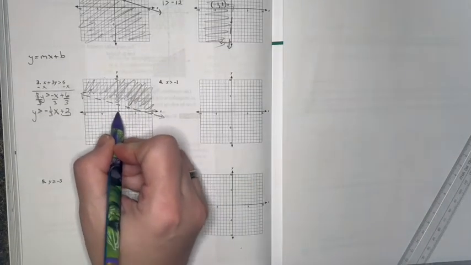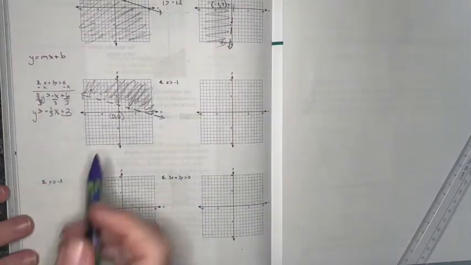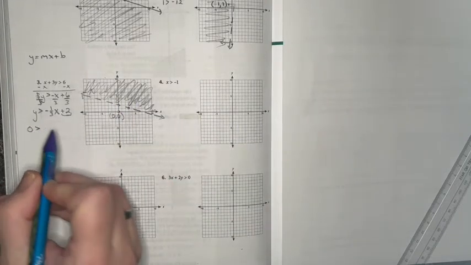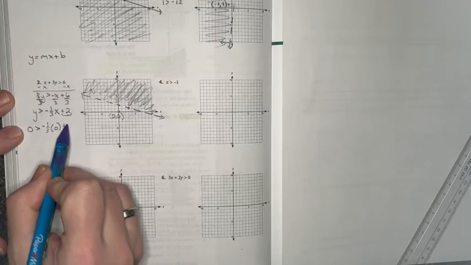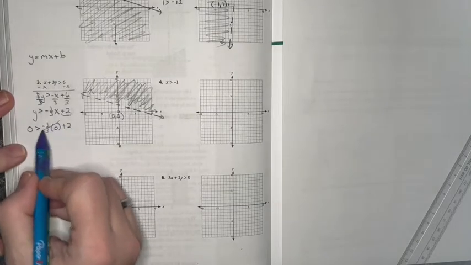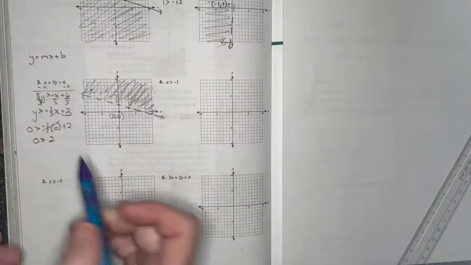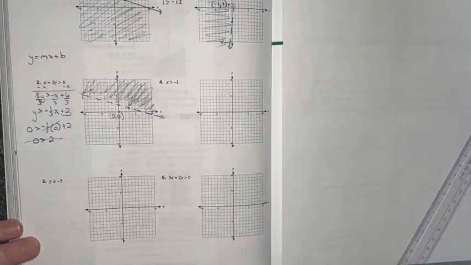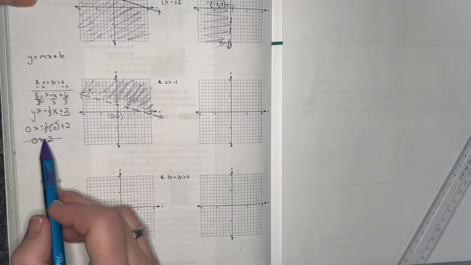Okay, let's check a point. Let's check the origin point, which is 0, 0. Let's see if it fits the solution. It shouldn't, because that's not the side I shaded. So let's see. Is 0 greater than, because my y is 0, negative 1/3 times 0 plus 2? Well, negative 1/3 times 0 is nothing, so is 0 greater than 2? No, it is not. So this side is not the side that should be shaded. So sometimes it's okay to check the opposite side, as long as it didn't work out. So we shaded the correct part because this is not a solution for this equation.